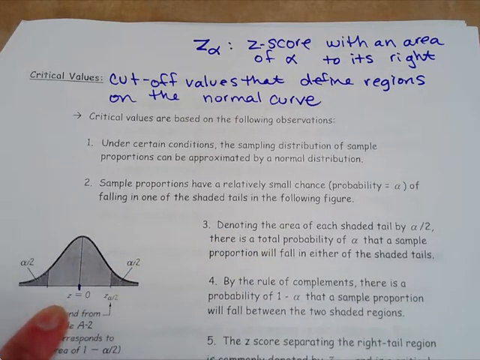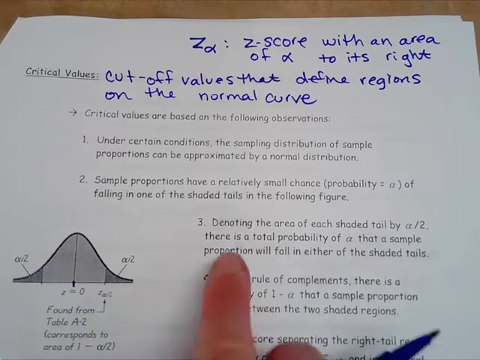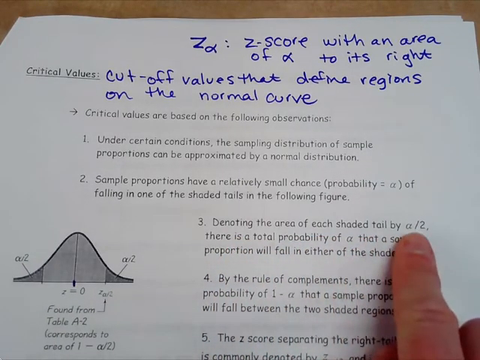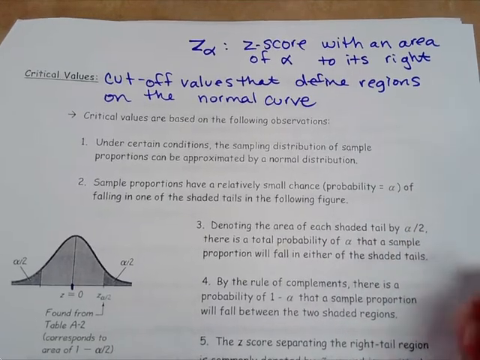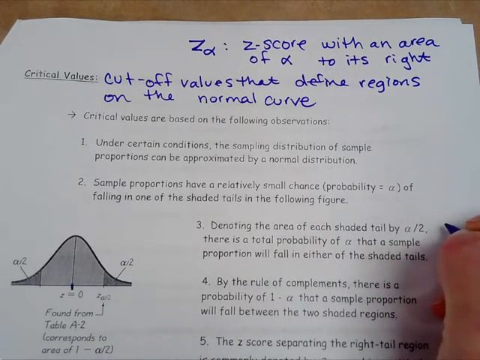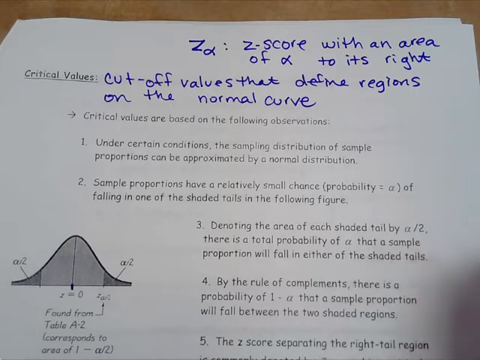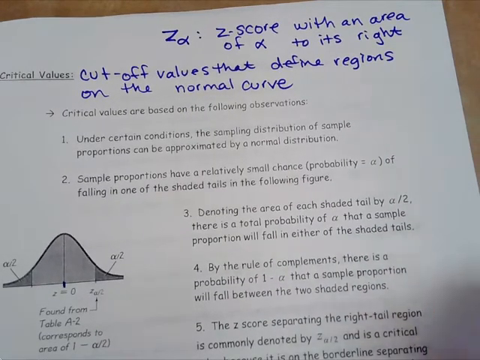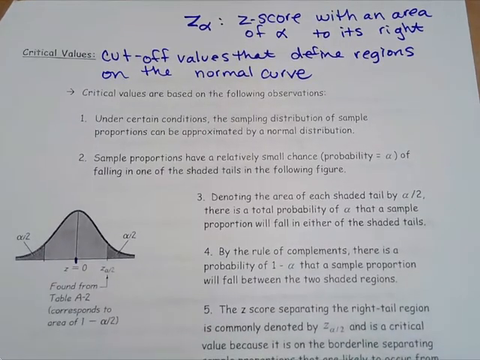Standard deviation is 1. We are going to denote the area of each shaded tail by alpha over 2. So remember, alpha is found by doing 1 minus the 95, or whatever your area is, the probability.